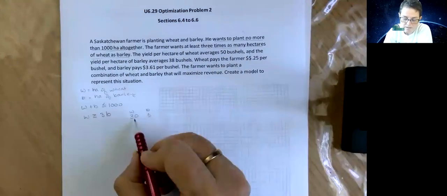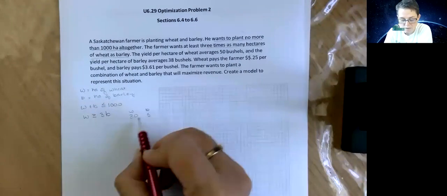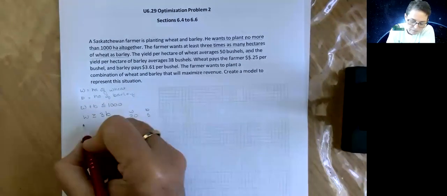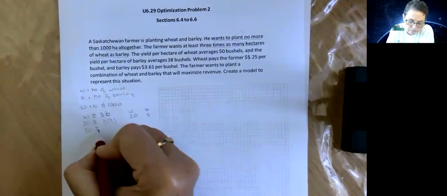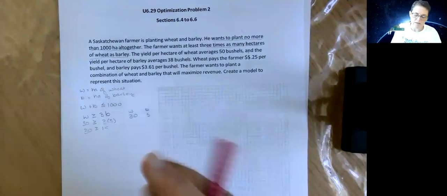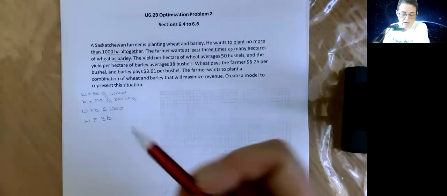So yes, because if we take the barley times 3, that's only 15. So this is more than that. So these numbers work. If I put 30 there, greater than or equal to 3 times 5, 30 is greater than or equal to 15. Yes, that's right, which means this inequality is written correctly. And I'm going to erase that because it'll be confusing to the people who don't watch the video. All right. So we've got our variables figured out.